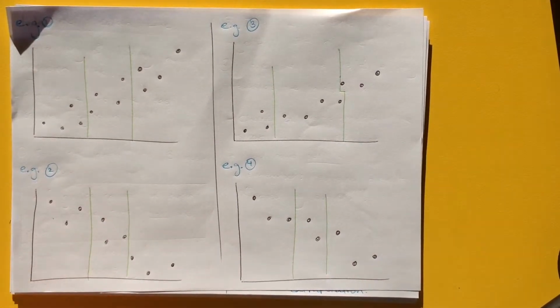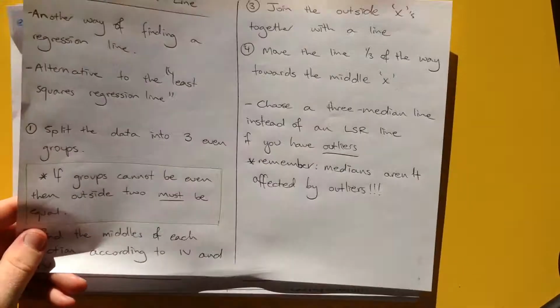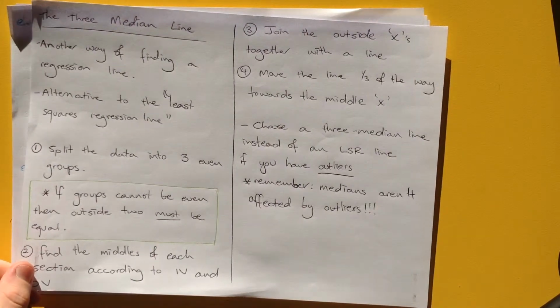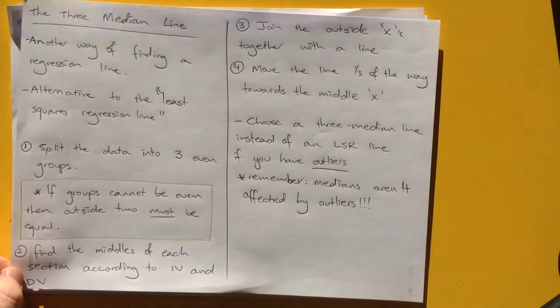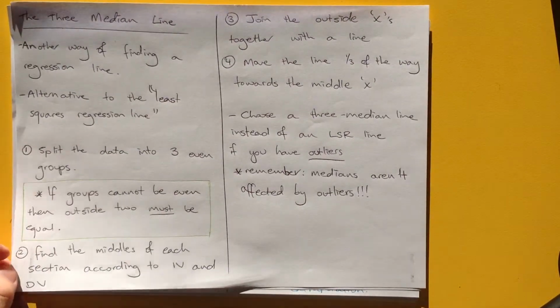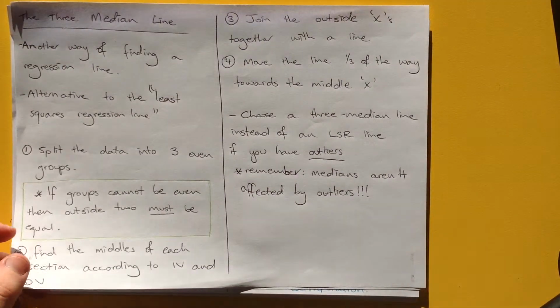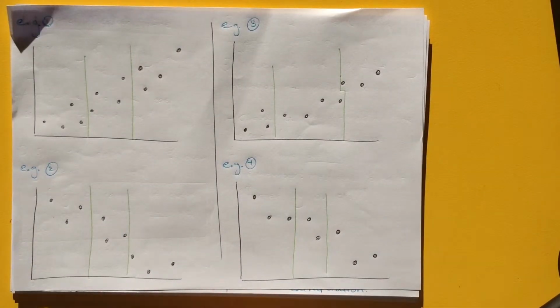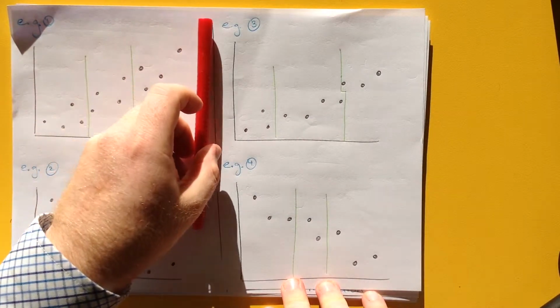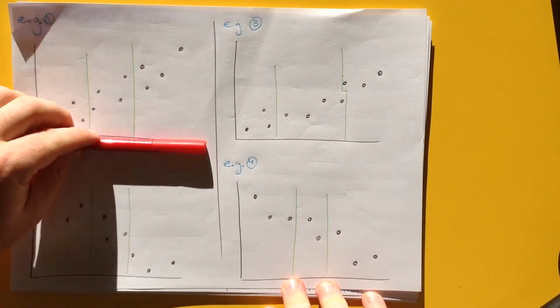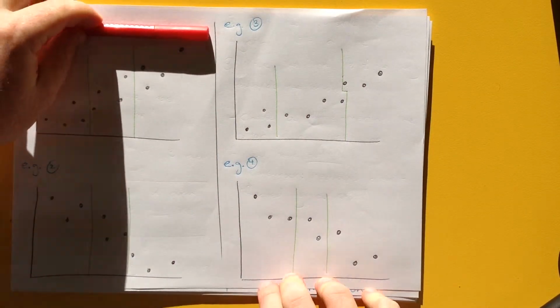for us. So we've now done step 1, quick revision, split the data into 3 even groups. If groups cannot be even, then the outside 2 must be equal. Alright, step 2, we're going to find the middles of each of the sections according to the independent variable and the dependent variable. So what we're basically going to do is we're going to move across our data like this and find the medians of each of those sections. And then we're going to move across our data, find the medians this way. Let me show you what I mean.